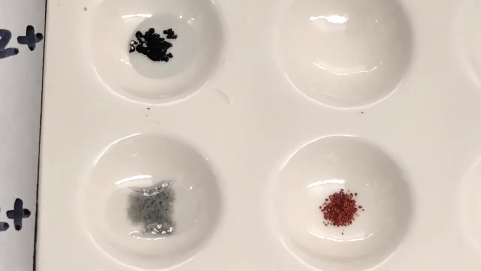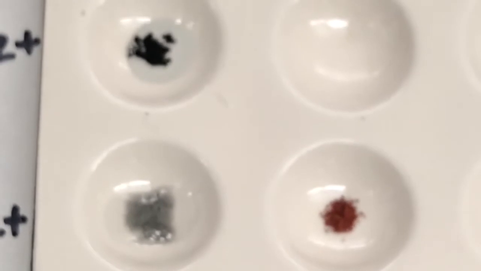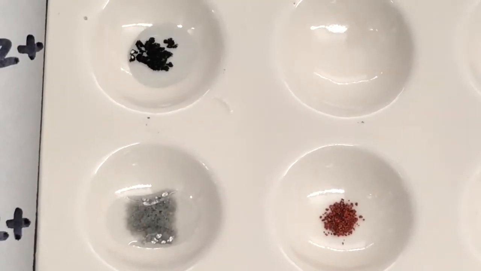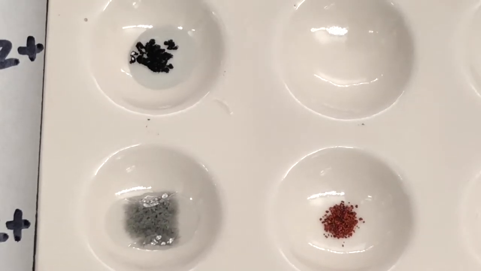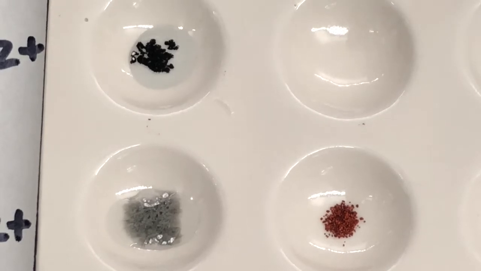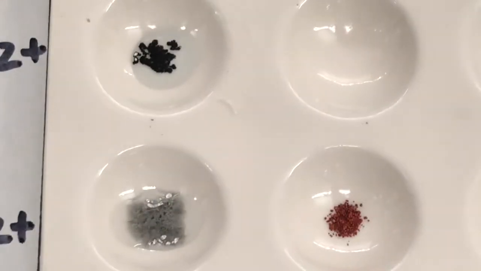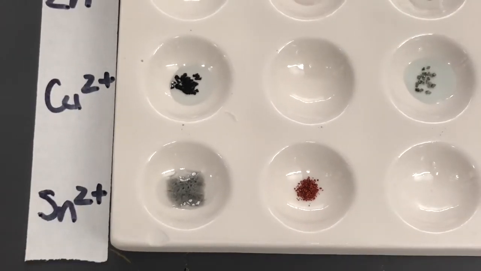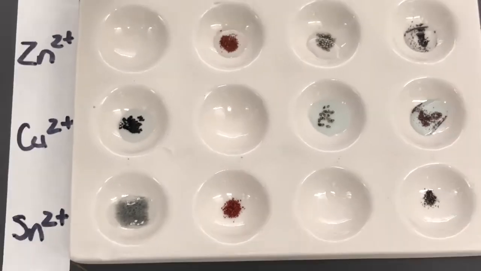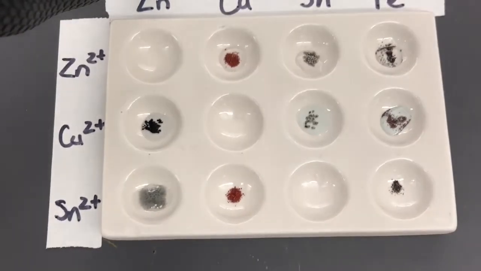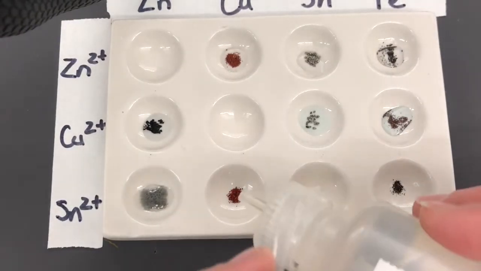It turns out that to make the tin 2 plus soluble, I had to add some acid to that solution. So the bubbling is a function of the acid, not a function of the tin 2 plus reacting with the zinc. So certainly this is an example of a reaction taking place with the zinc. Okay, so we can move on to our next reaction of copper with tin 2 plus.